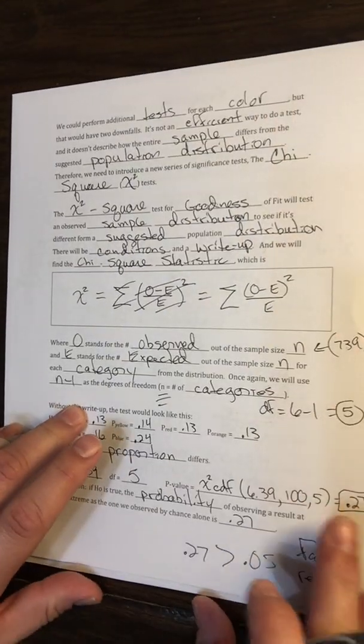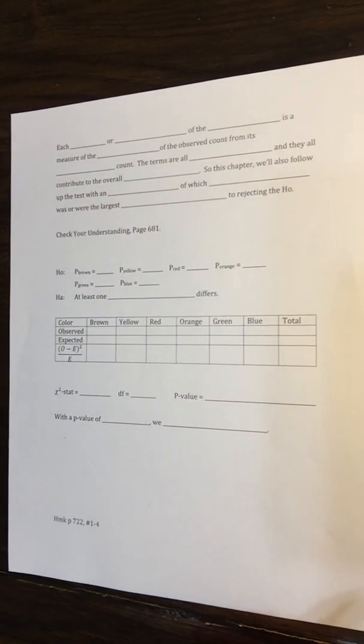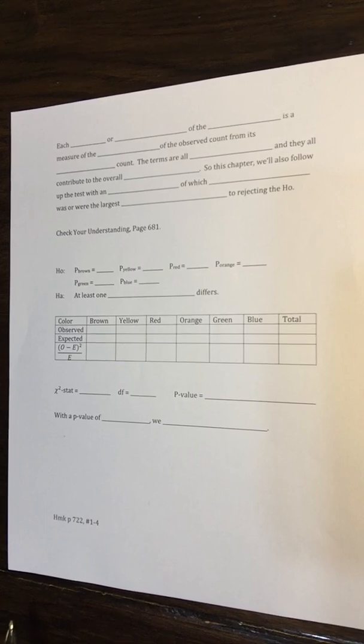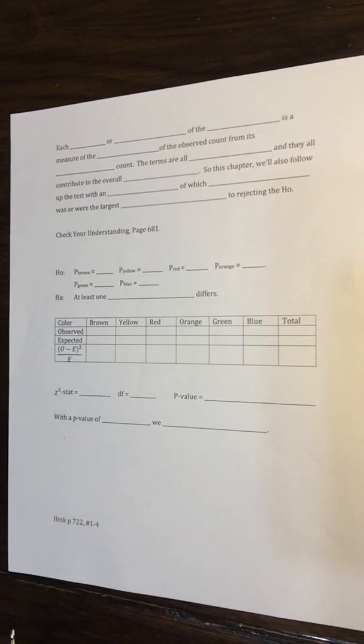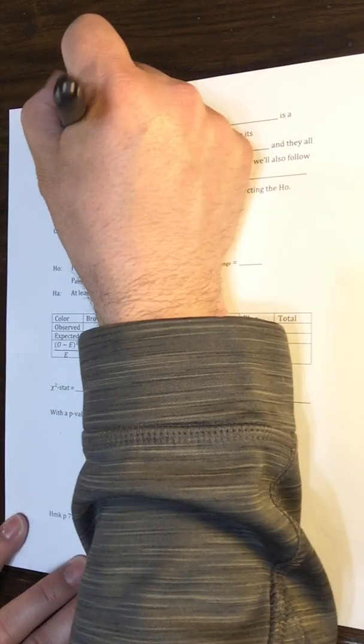Okay, let's go do one more page here. And that'll be it for today. Look at this big giant homework assignment for you guys. I got 4 problems for you to do. Okay, some more just kind of language here, I think.